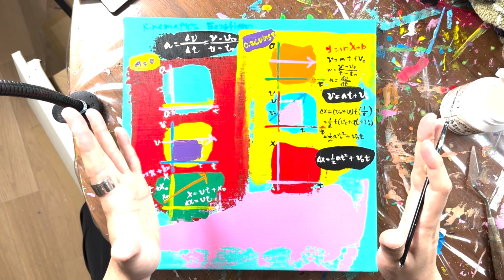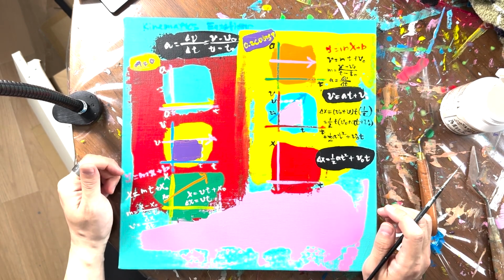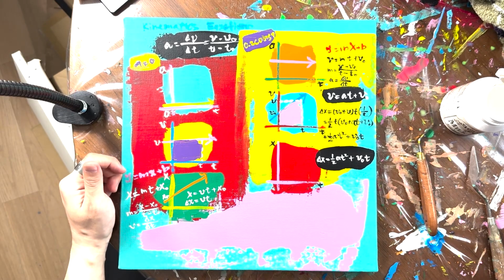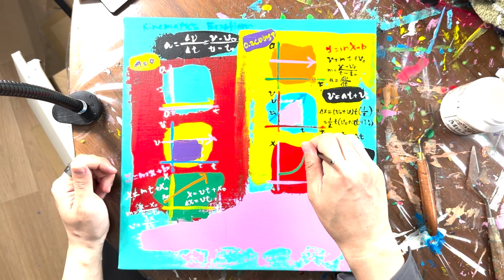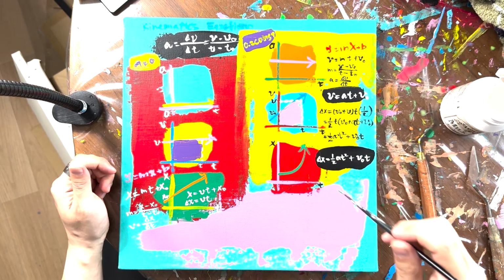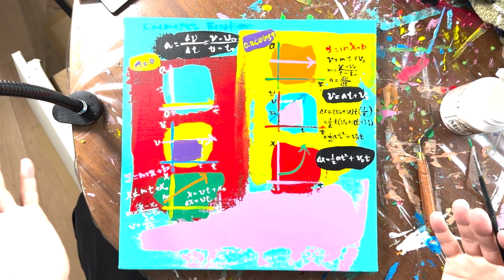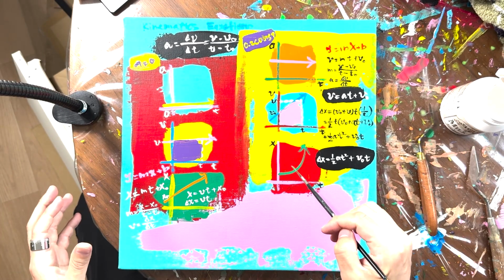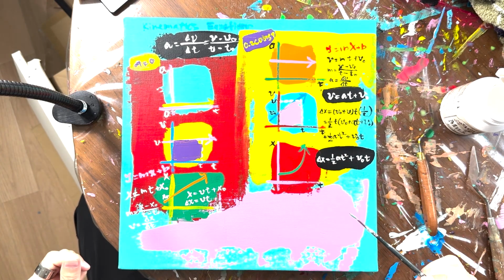Do you remember the shape of the graph of the quadratic function? It's a parabola. So the graph should be something like that. That's how we know the shape of the graph on the xt graph when a is constant.